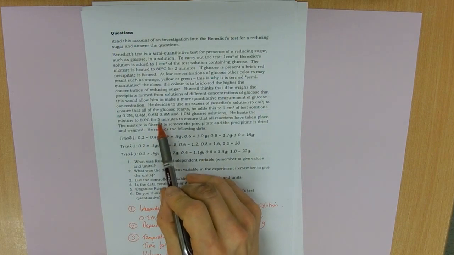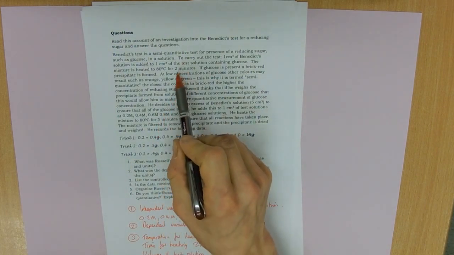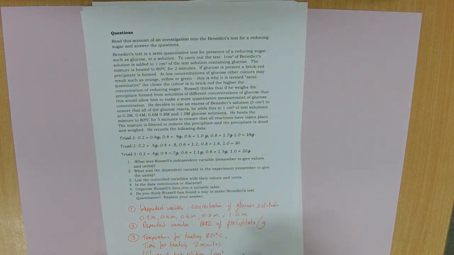Oh, we've changed that to 5 minutes there. It was 2 minutes, that's actually 5 minutes there now. But you get the idea, these are all controlled variables. Controlled, ED on the end, because we are controlling these. These were controlled in the experiment.